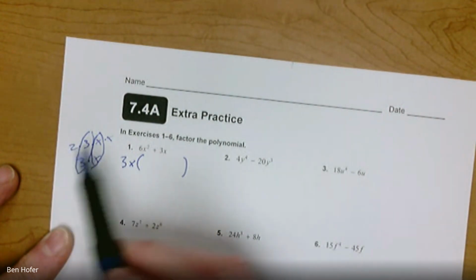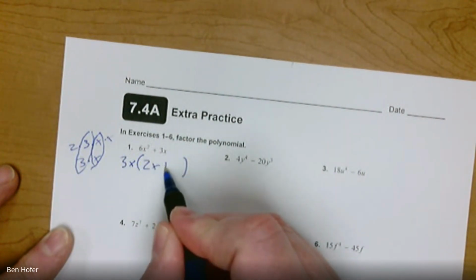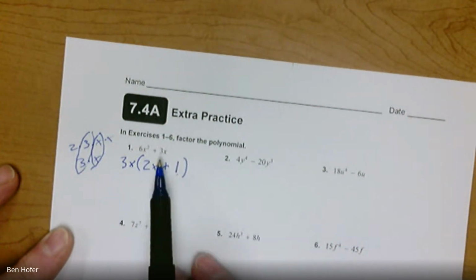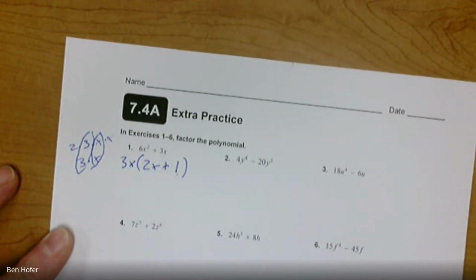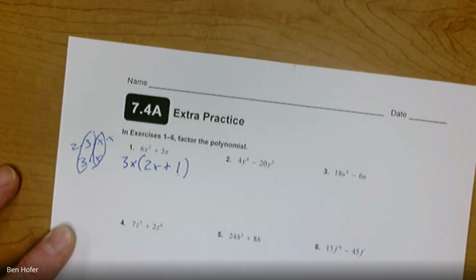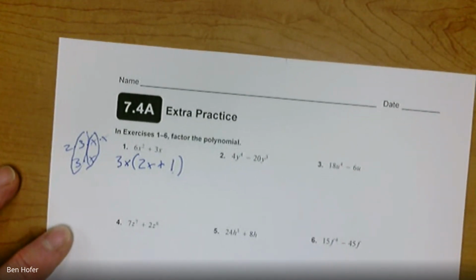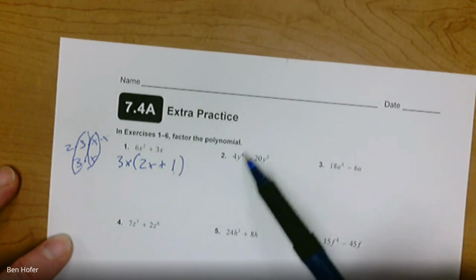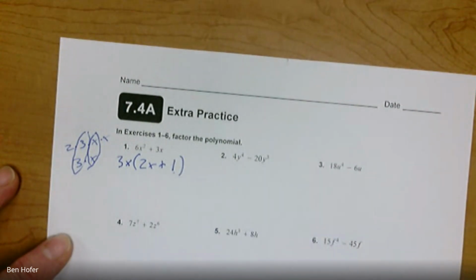So I get 2 times x plus, and then this would just be a 1, because 1 times 3x would bring me back to the 3x. So that is a quick review of factoring some binomials. Here we would have 4y to the fourth and 20y to the third.